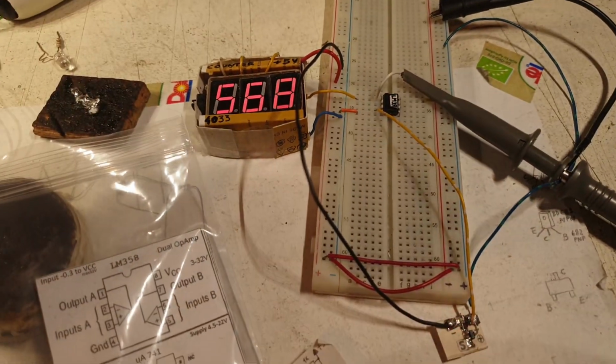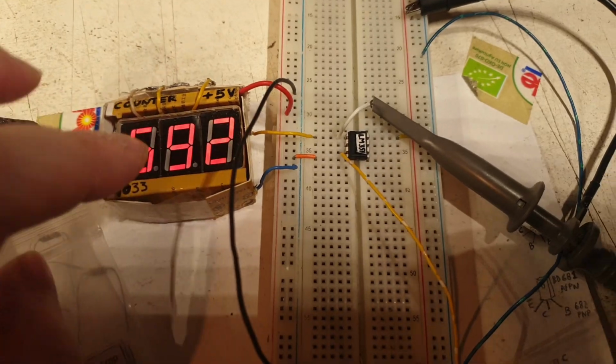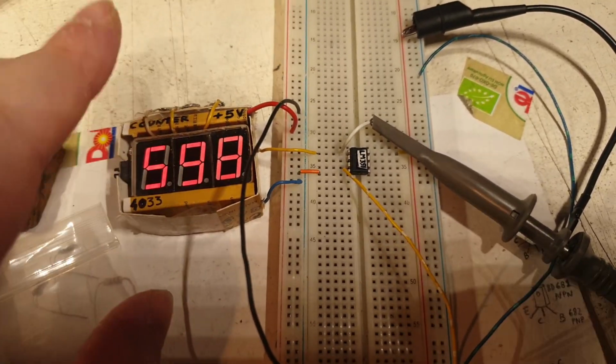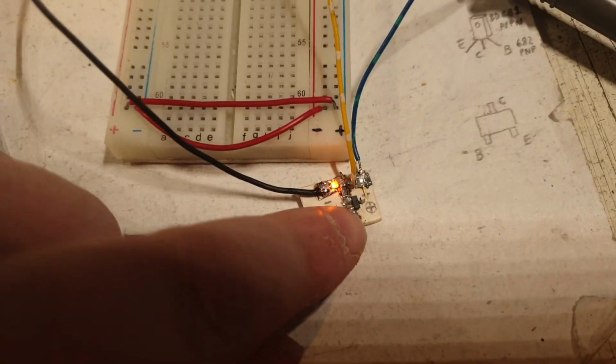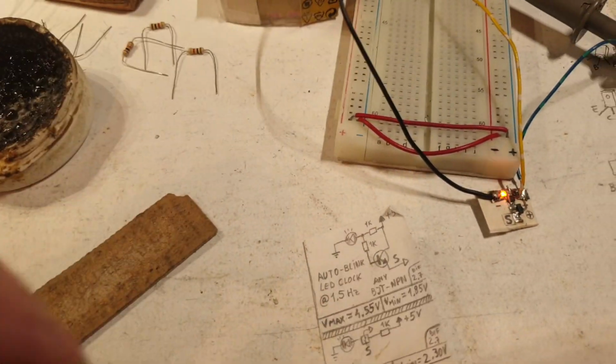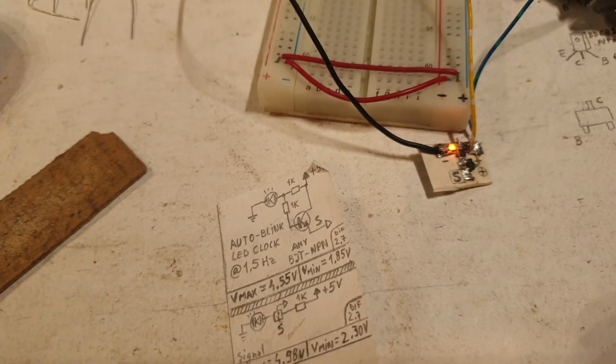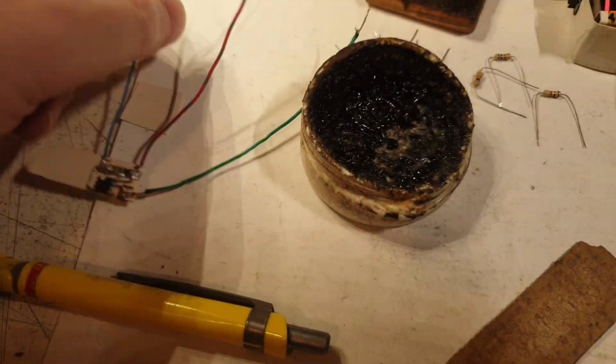But the important thing is that it is a more decisive clock pulse, higher in voltage than it was before with the transistor, which I had before. So I made this experiment, and the voltage is clearly better right now. The voltage difference, the maximum and the minimum. And I made this circuit here.